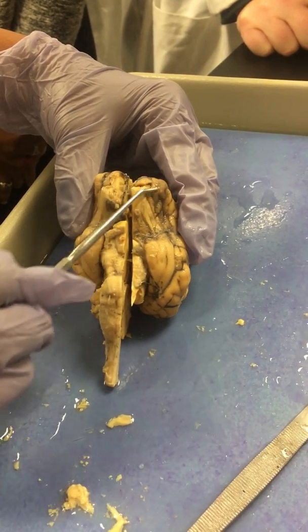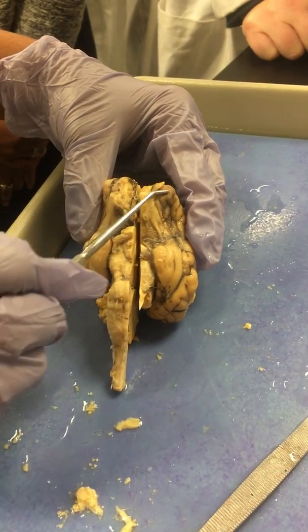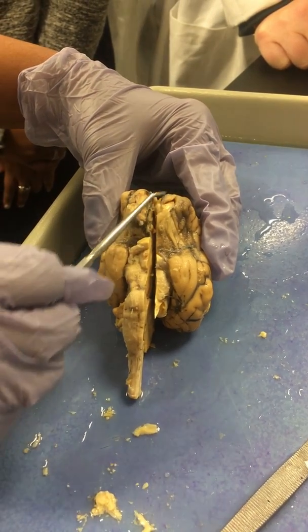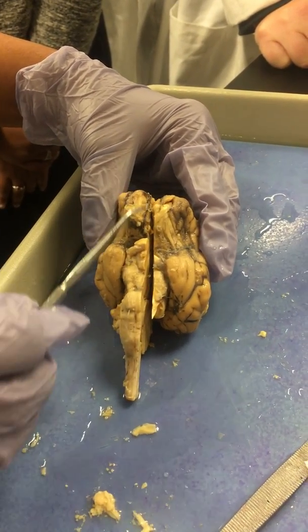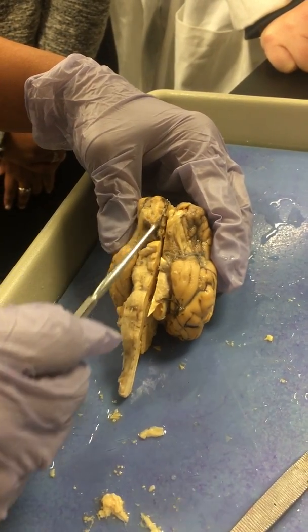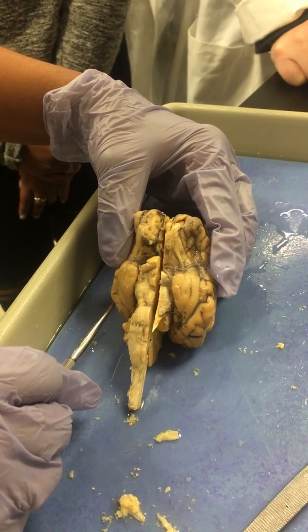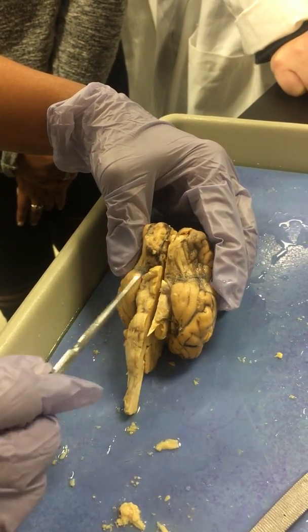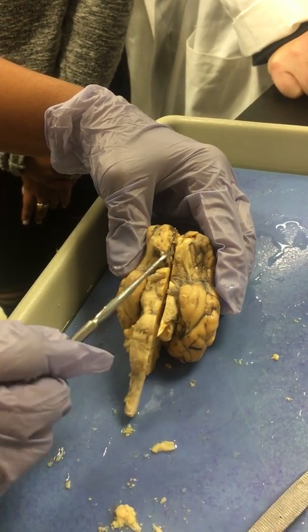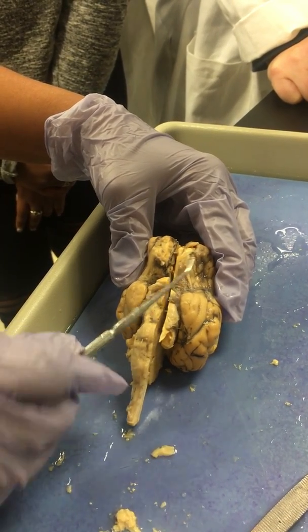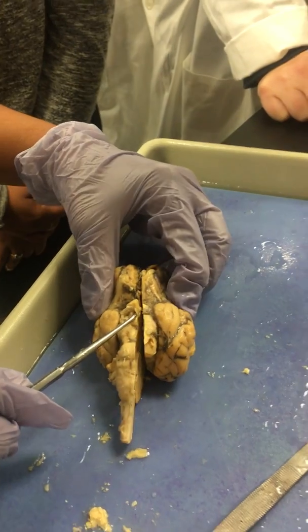This is where we took out extensions of the brain that are considered the eyes because they really come from this region here. And then those optic nerves that we talked about in the skeletal system that went through the optic canal, those cross, and they are right here. So these are the optic tracts that you can see.